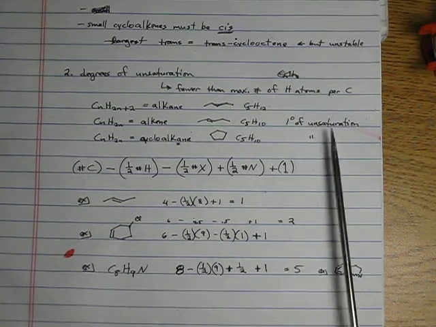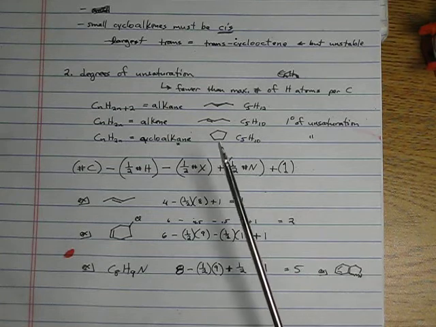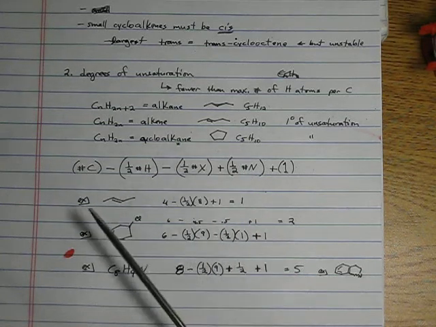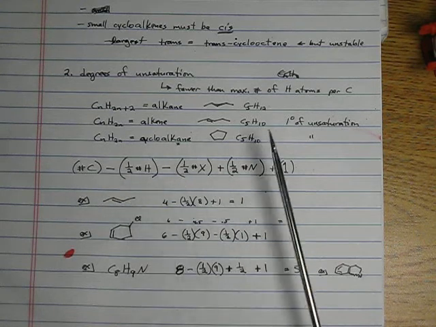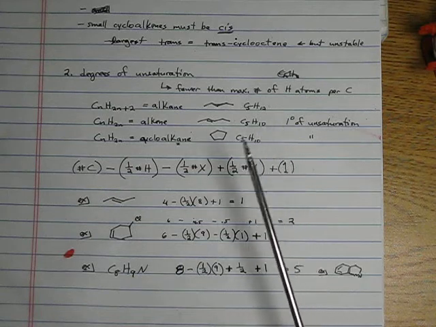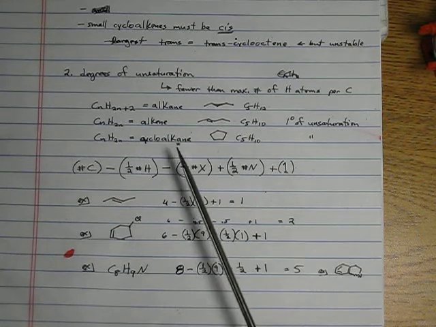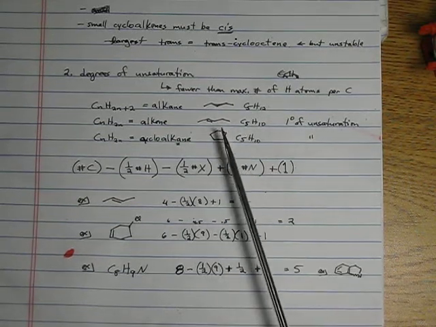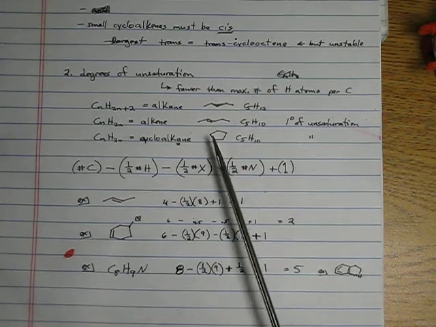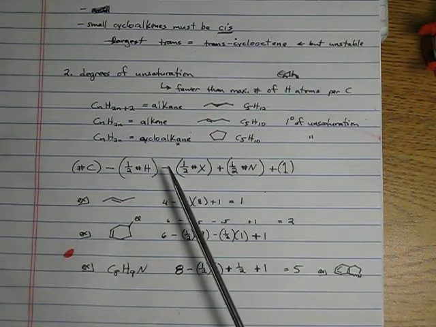So we're going to call that 1 degree of unsaturation. A saturated hydrocarbon, where all carbon-carbon bonds are single bonds, contains as many hydrogens as it is capable of having. Note if you did a cyclopentane, the formula for cyclopentane is C5H10 because it's H2, H2, H2, H2, H2. So note it also has 1 degree of unsaturation.